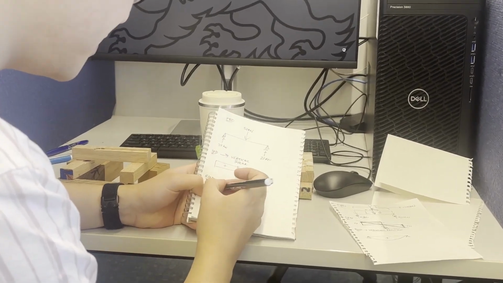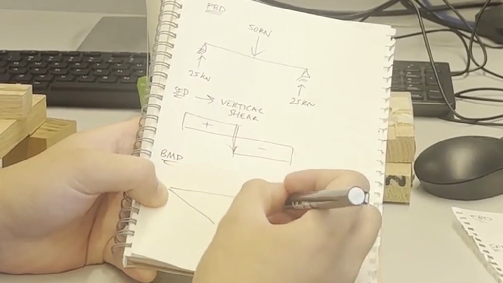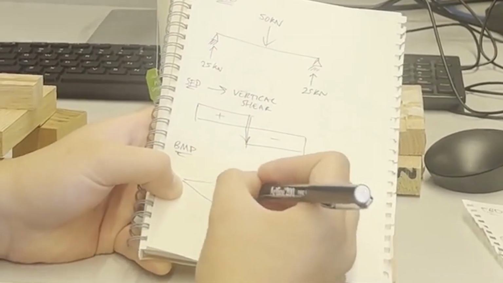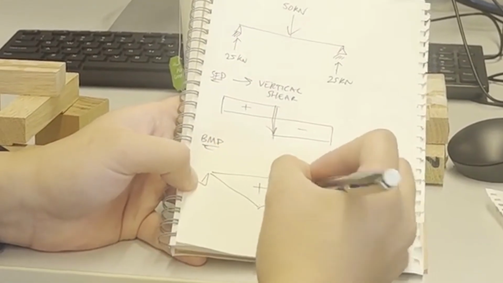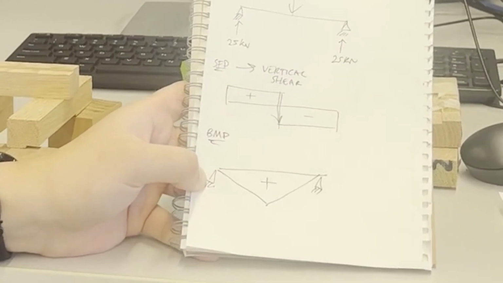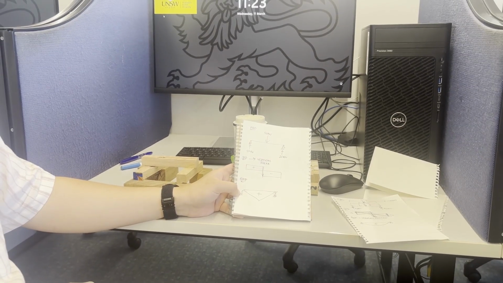And for your bending moment diagram, like you mentioned before, it's a triangle, okay? So now it's a triangle bending moment diagram that looks like that, okay? All right, do you guys have any questions about how that works?